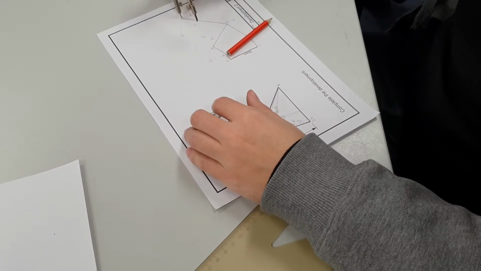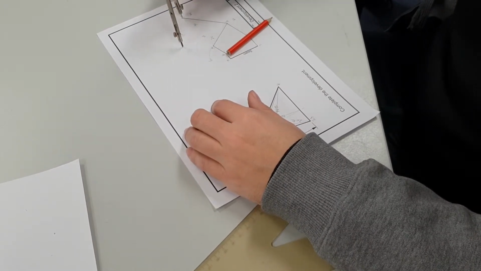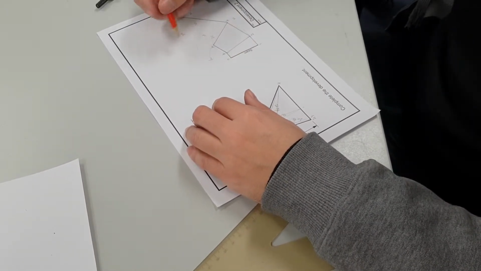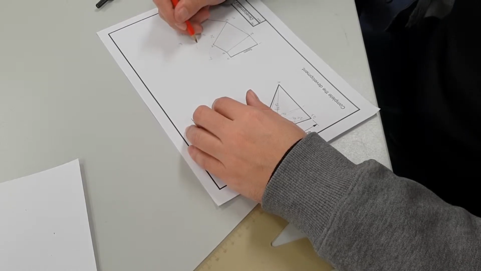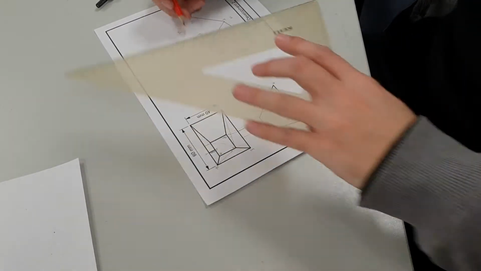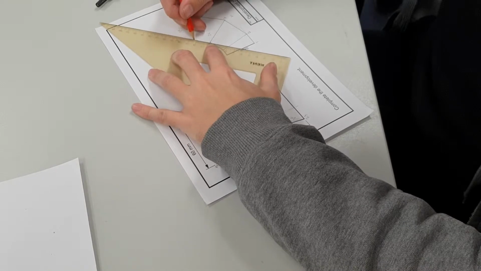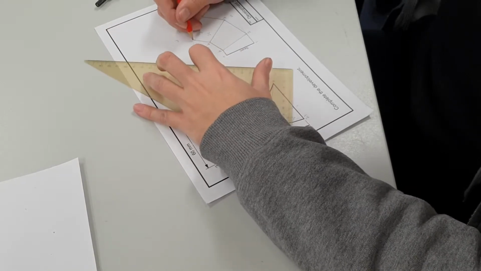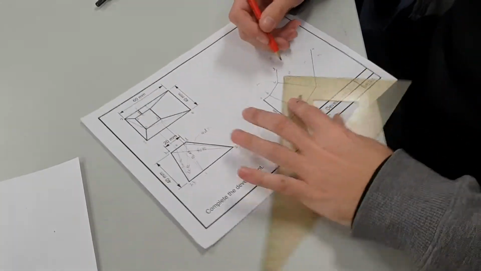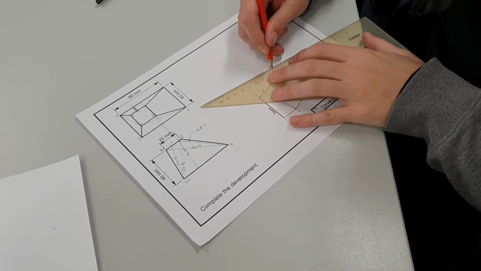I mark it, and I know D has to exist somewhere on that line. 4D lives somewhere there. So CD and 4D meet at that location, therefore that's where point D lives, and that is my true length.